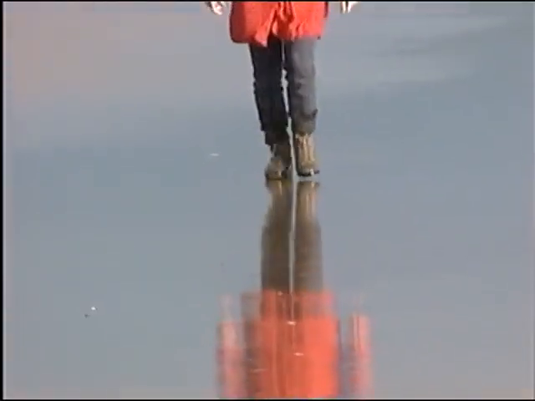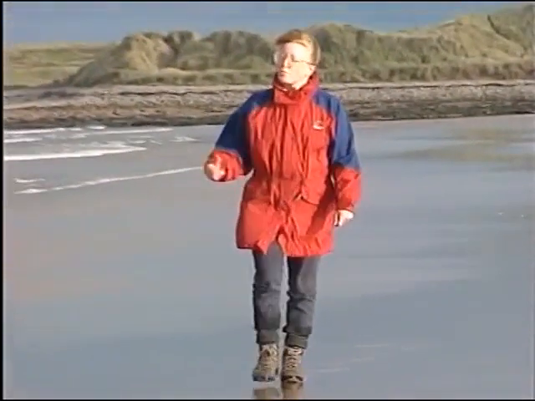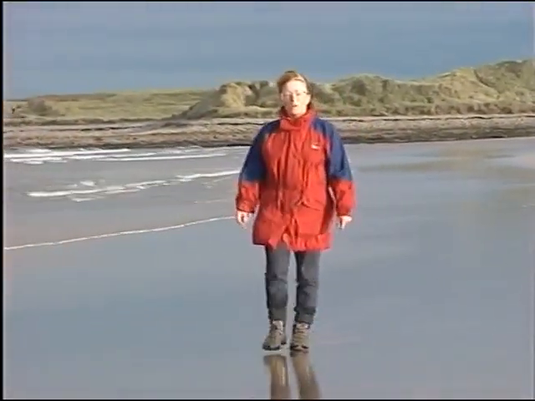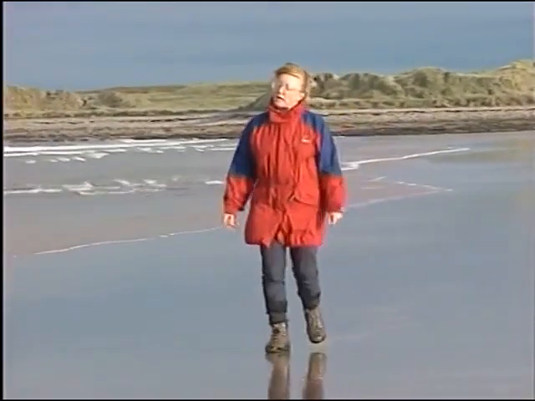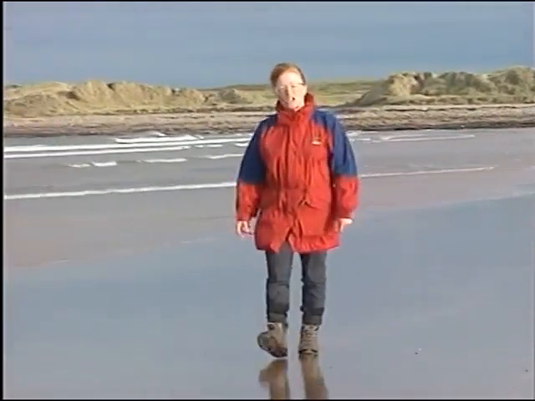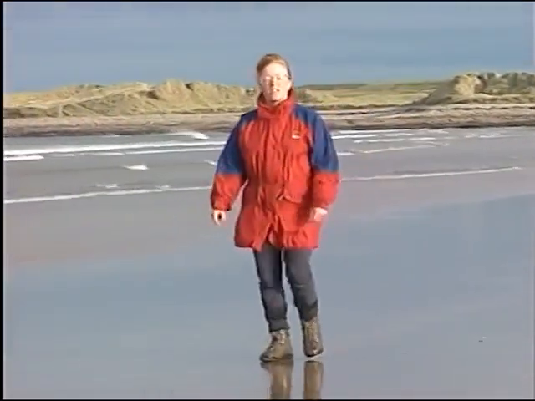Perhaps the most obvious coastal process is waves. These waves are breaking on the beach and they're transporting sand grains up the beach. Then as they return, the waves have less energy and so the sand grains are deposited.